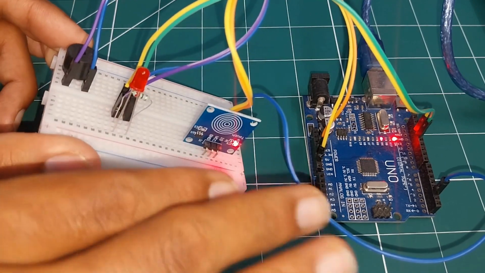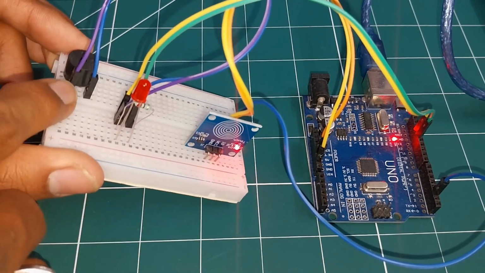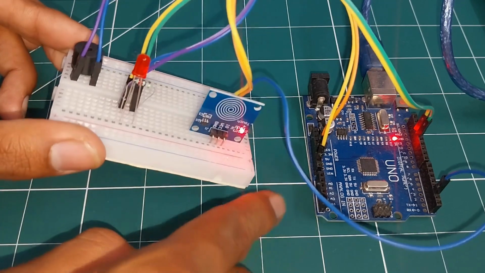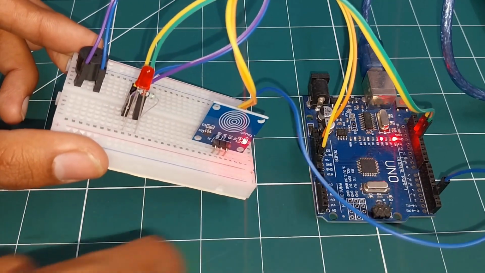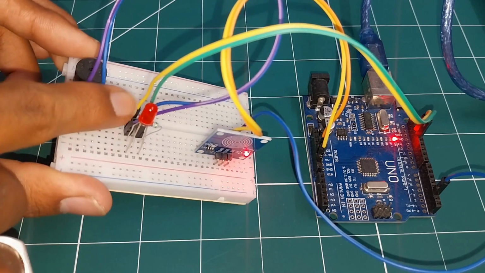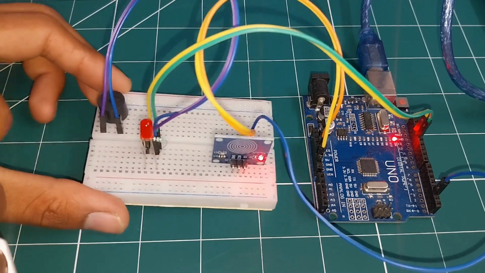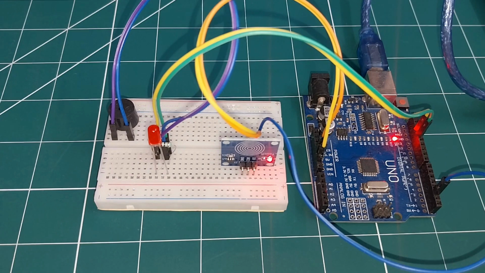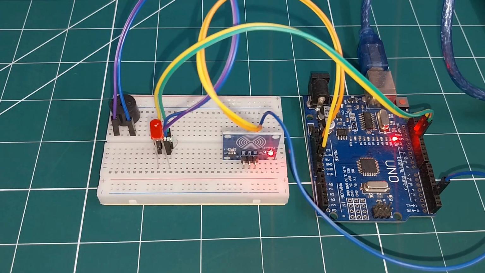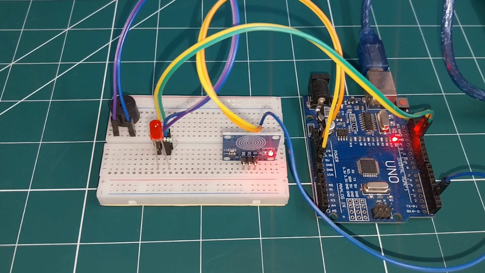In this we have taken a common output pin, that is pin 13, and the ground pin of the Arduino to the buzzer as well as the LED light. So let us start to make this one. Now the connection is as shown in the circuit diagram.